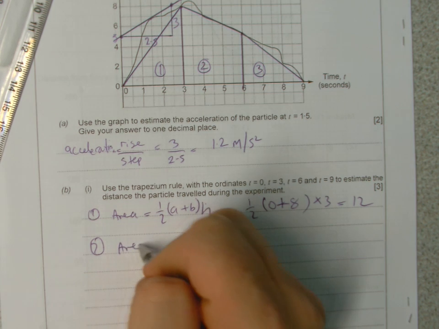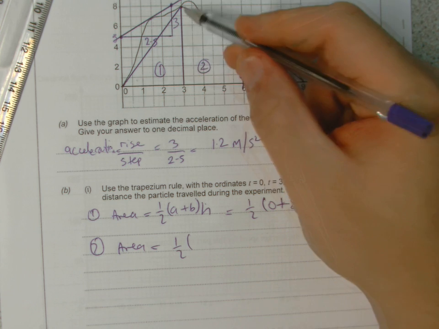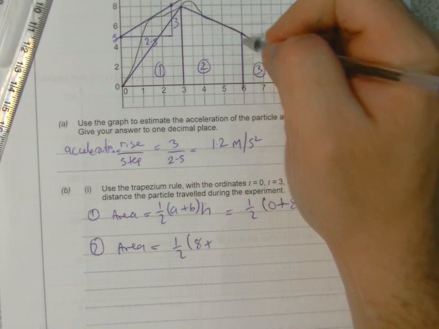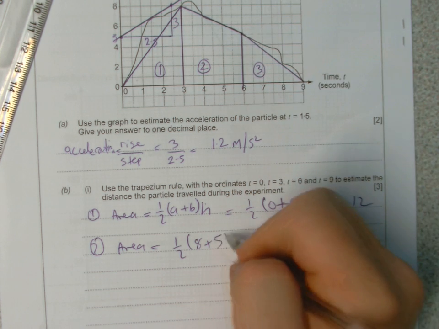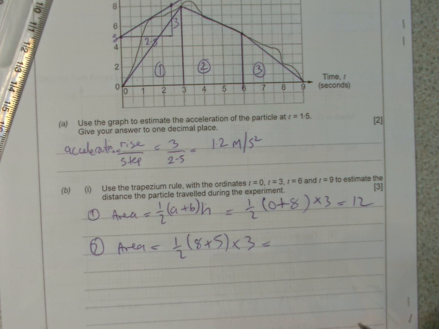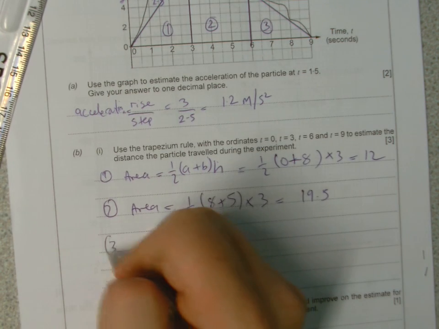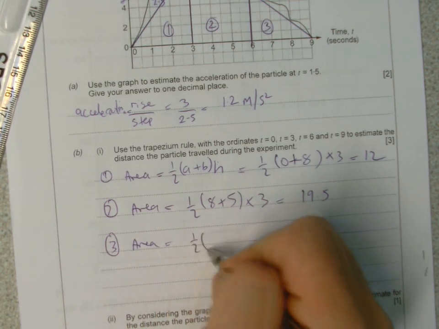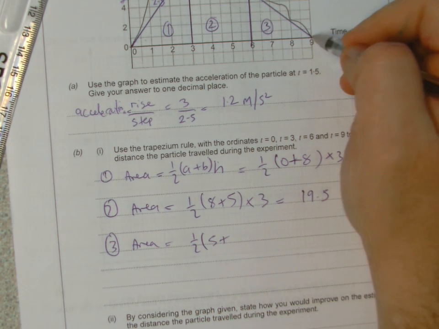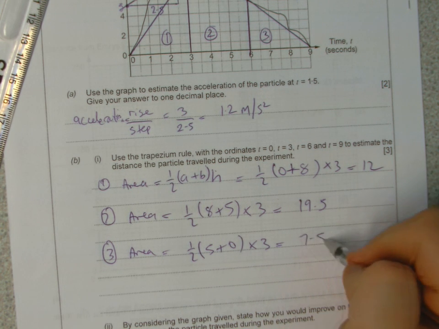Area 2. Again using this formula, so I won't write it down again. For this one, your A is going to be 8, your B is this side here, which is 5, times by the height between them, which is 3. You do that on your calculator and it comes to 19.5. And area 3, half, so that side there is 5, this side here is 0, times 3, so you work that out and it comes to 7.5.